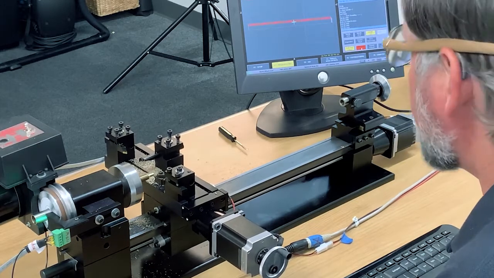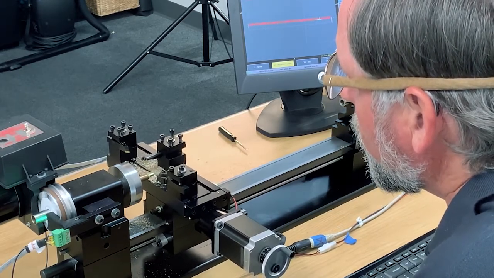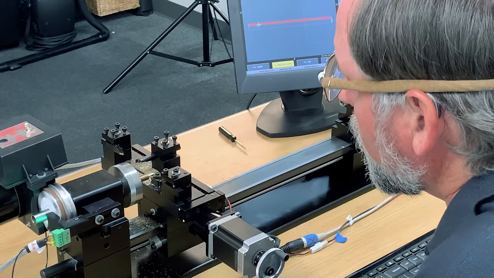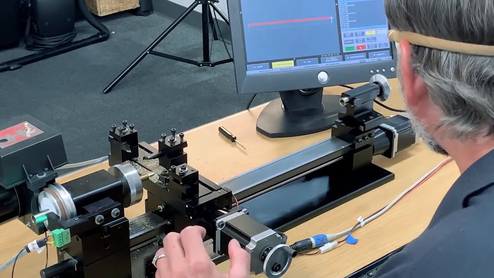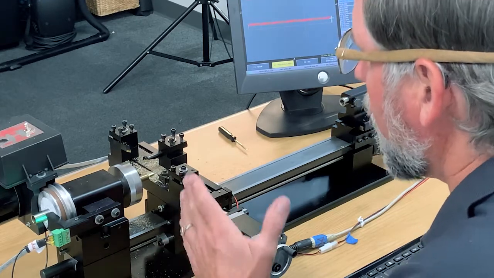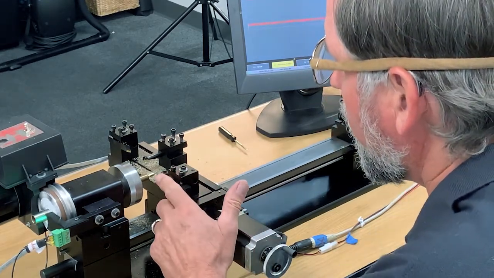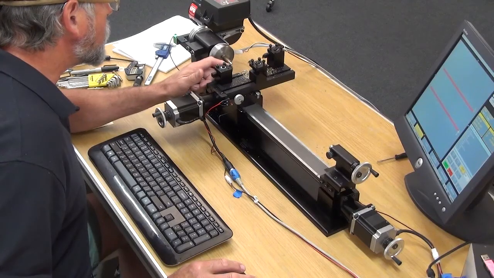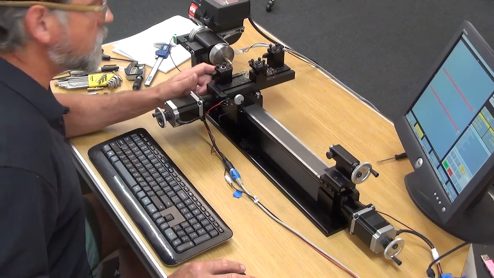Okay, another one I want to show you. Right now it just made 3 passes on here and it just started to cut. If you can see where the tip of your threading tool is in relationship to the undercut, if I needed to move in a little bit more, I just made those cuts.